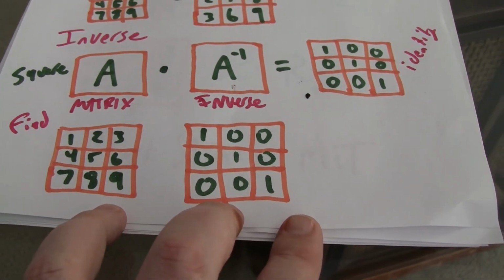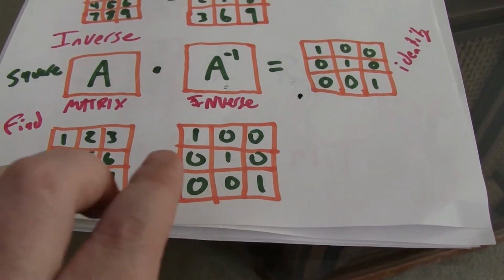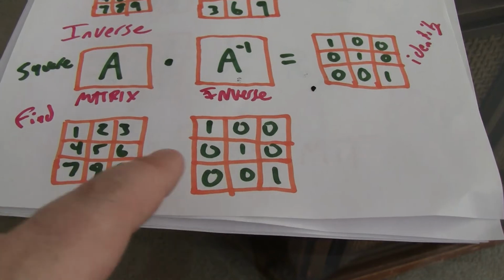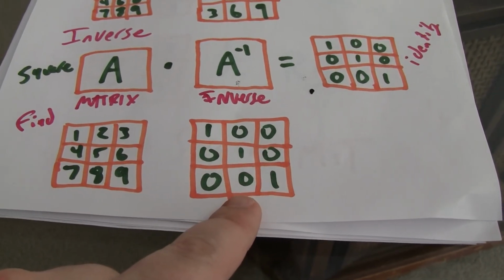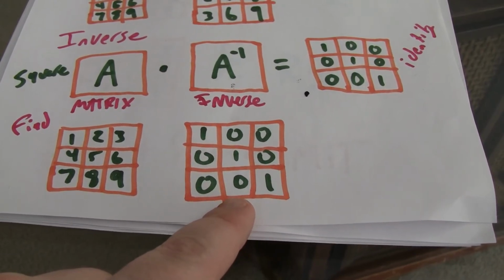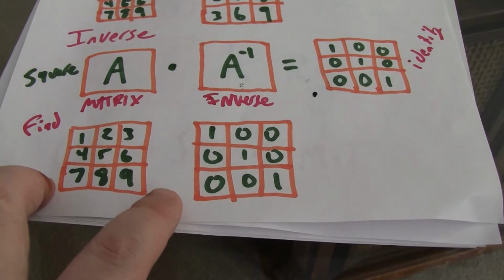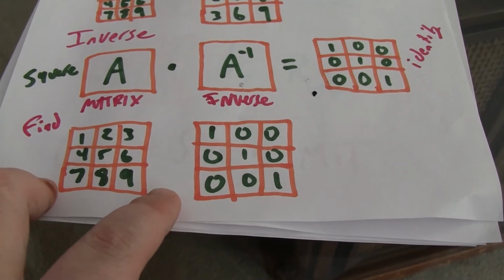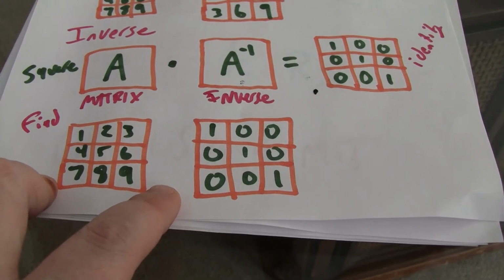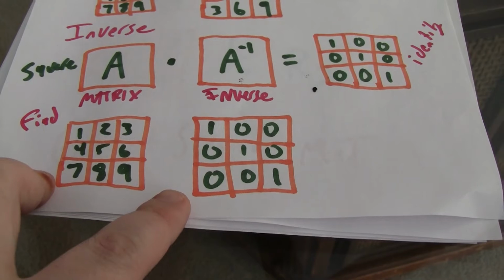We're going to do something called Gaussian elimination. We use Gaussian elimination on a matrix such that it will turn into an identity matrix through a series of procedures. Now, to find an inverse matrix, we're going to have a matrix that we want to invert. It has to be square to have an inverse, square meaning it's got the same number of rows as columns.